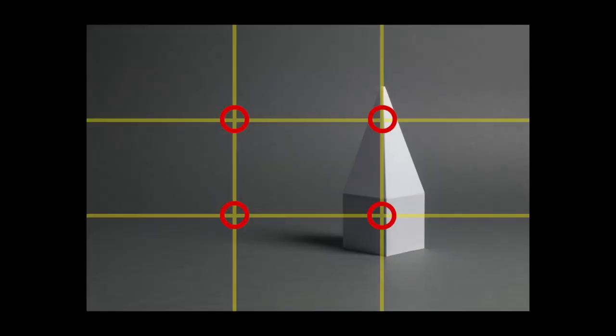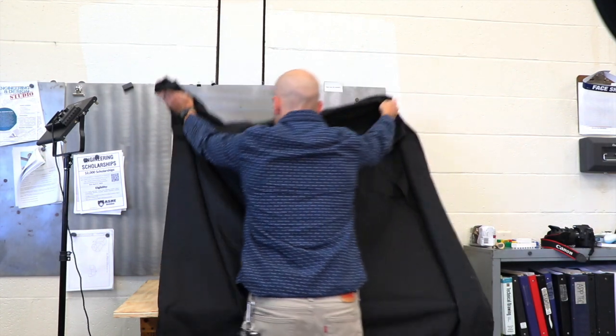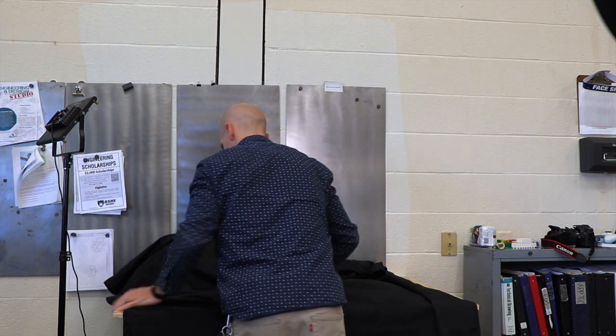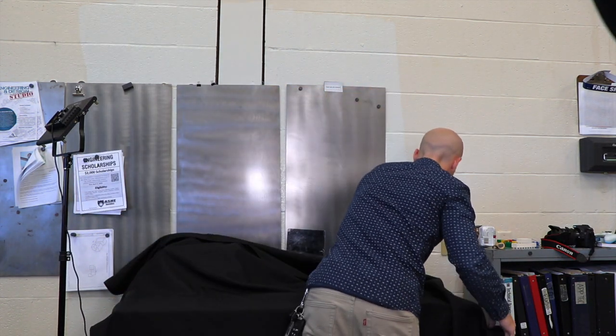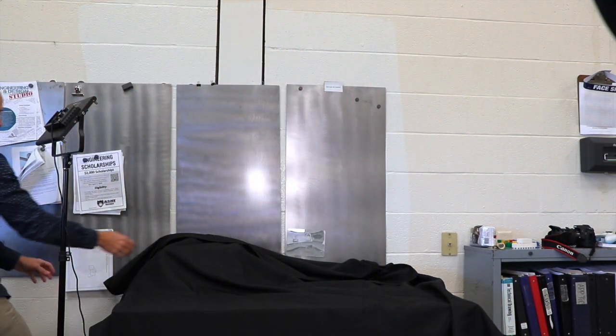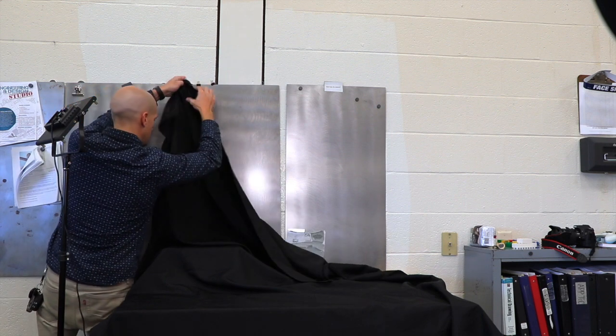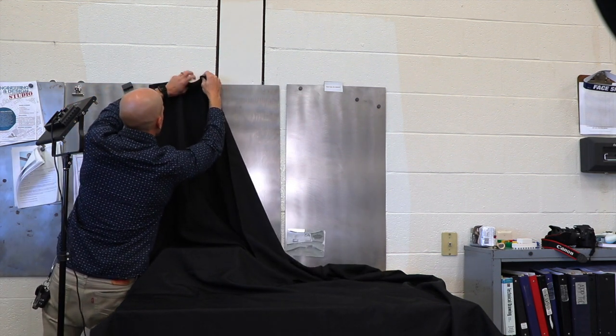And as I drape my fabric over it, I want it to go over the box, cover the plywood. Then I also am going to go up the wall a little bit. And I'm just going to clip it to these pieces of metal I have on the wall.